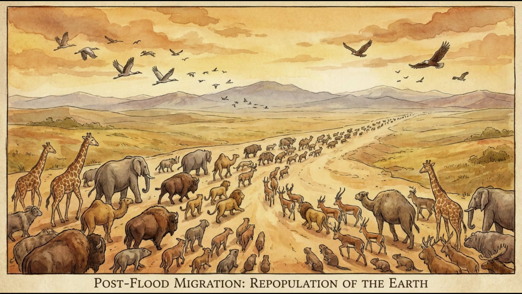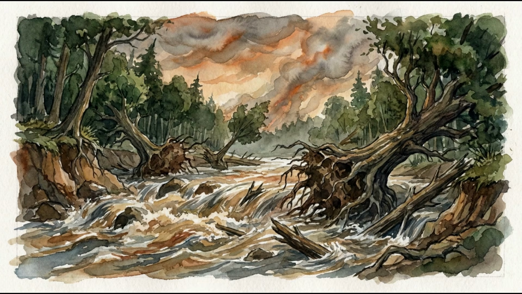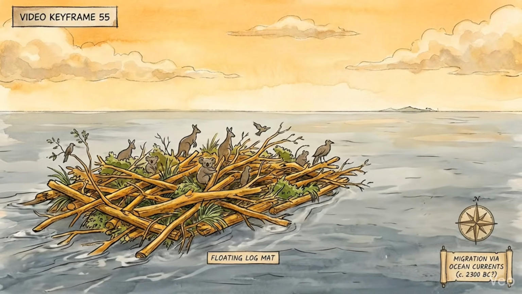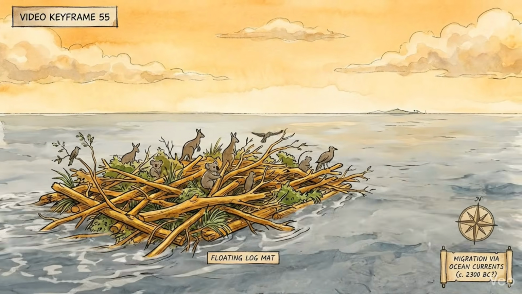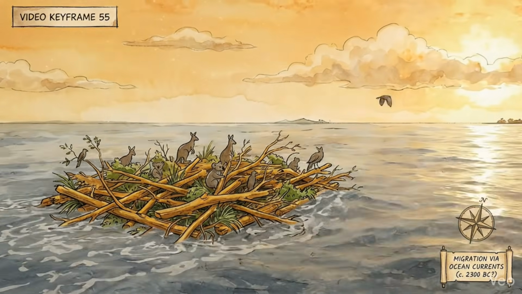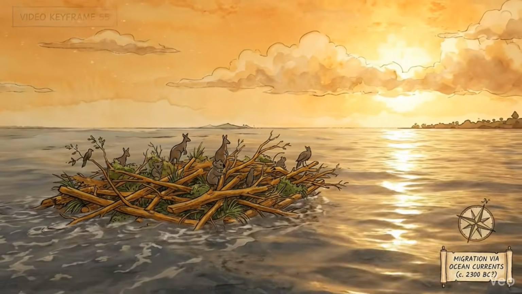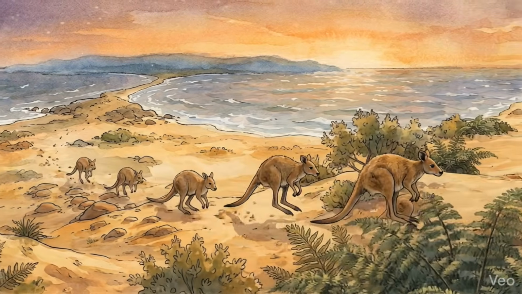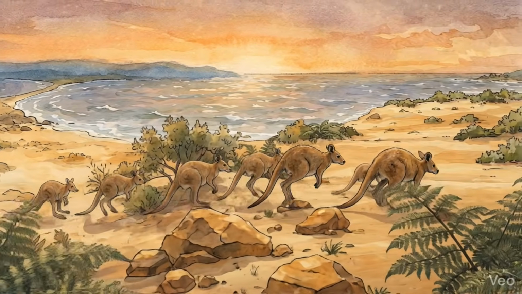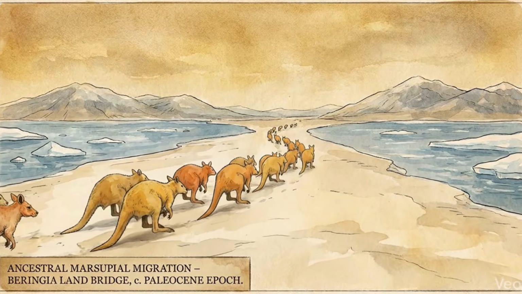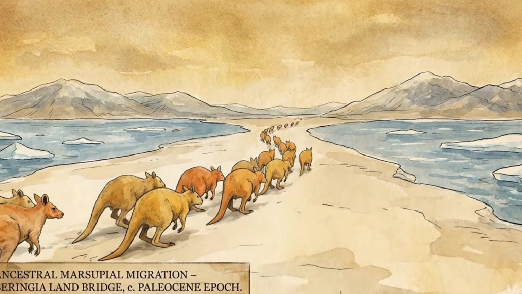Second, vegetation rafting. The global flood uprooted and carried trillions of trees. Post-flood oceans were filled with enormous interwoven mats of floating timber and vegetation, some the size of small islands. Animals trapped on these mats were carried by post-flood ocean currents across vast distances, washing ashore on distant continents and islands. This mechanism, called oceanic dispersal, is accepted by mainstream biologists as an explanation for island biogeography. The Genesis model operates on a far larger, catastrophic scale.